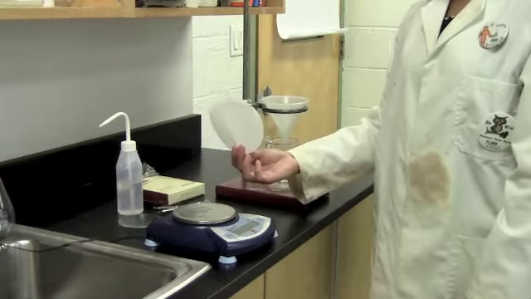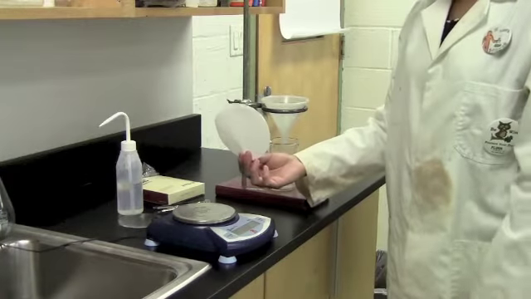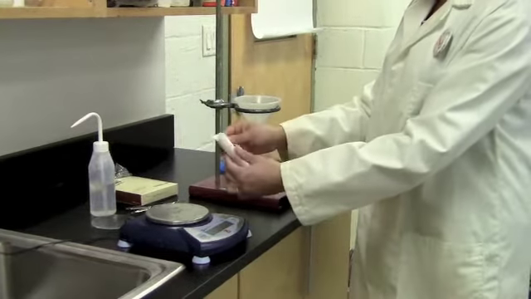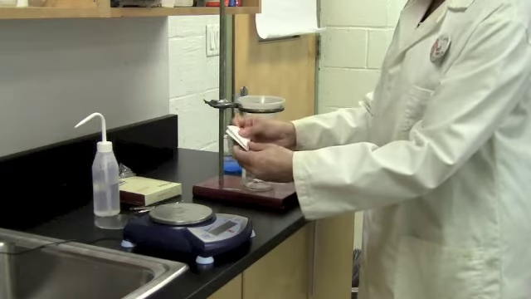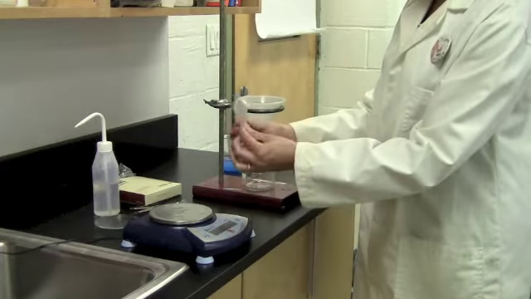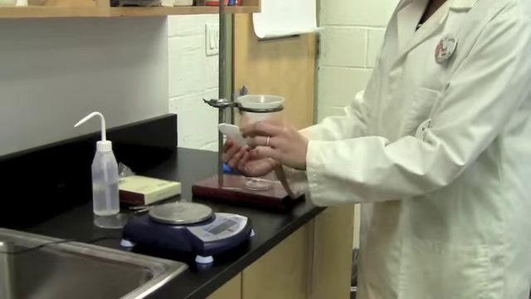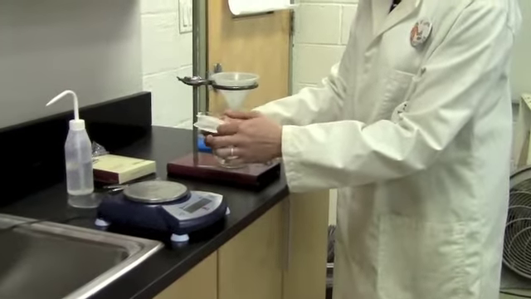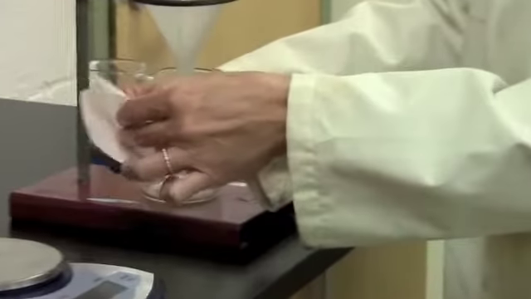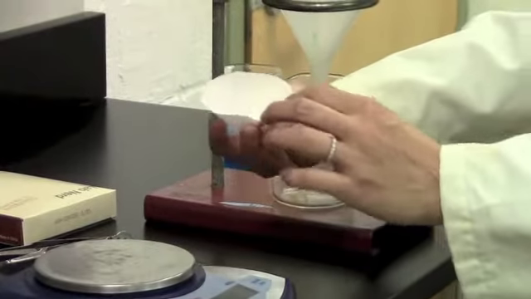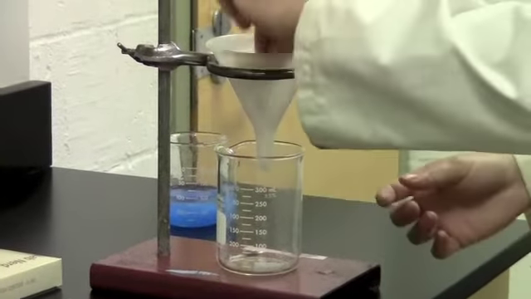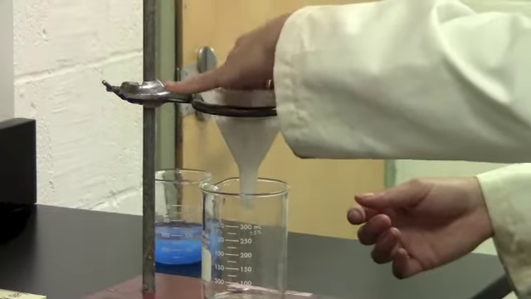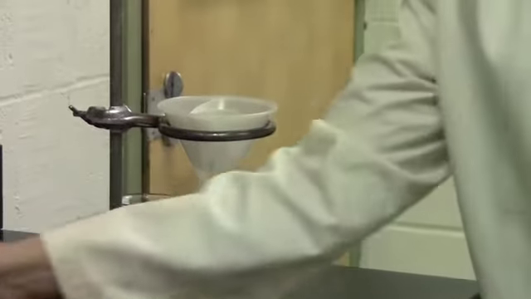Now I'm going to fold the filter paper so that it fits into the funnel. Start by folding it in half, then fold it in half again so that you get a cone shape. Now you're going to open it up so that you have 3 thicknesses on one side and 1 thickness on the other. So you actually get a little cone. Pop this into the filter, or the funnel. You'll notice that it starts to pop right up.